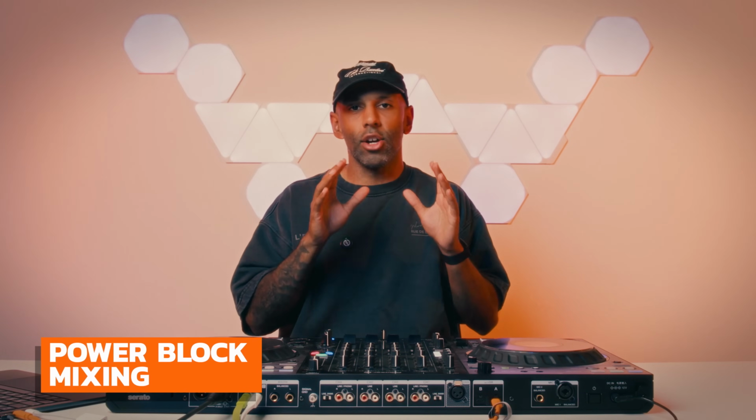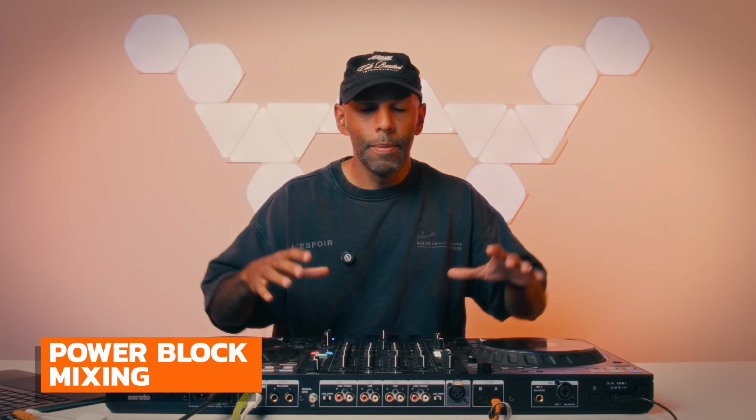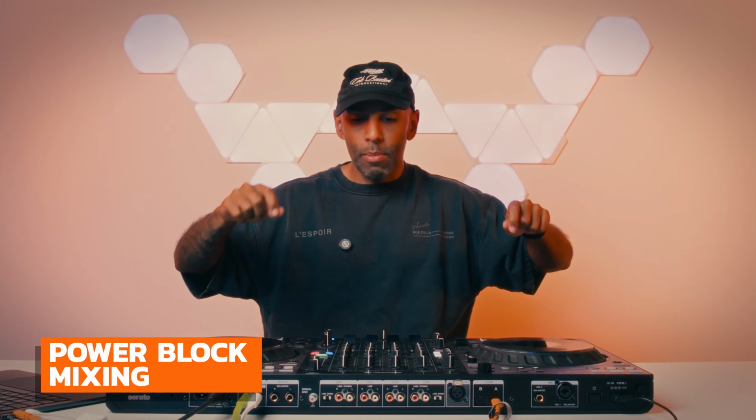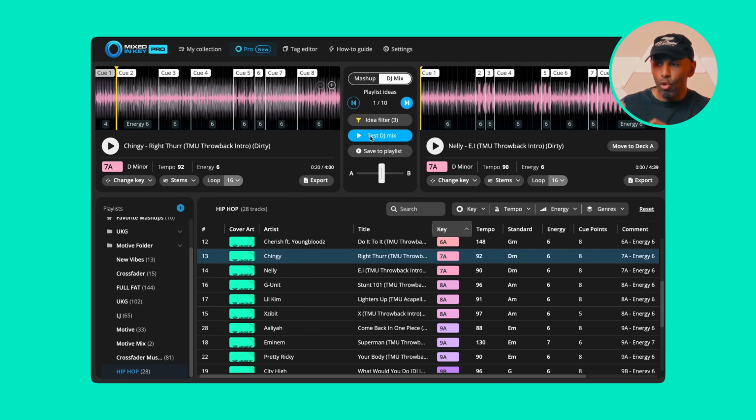Next technique is called power block mixing. This is where we take a bunch of tracks in the same or similar key, and we mix them really quick, high energy, and we're basically transitioning either every 15 seconds or 30 seconds, but we're using mixing in key to make sure that our transitions and our mashups are super seamless. So one great feature inside Mixed in Key Pro is this DJ Mix tab. So I've loaded in some hip hop tracks here.